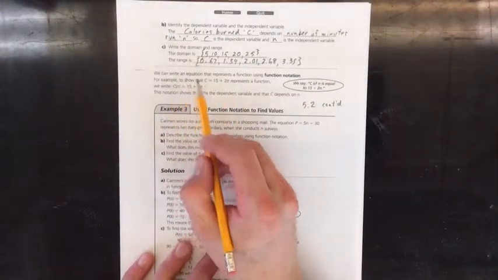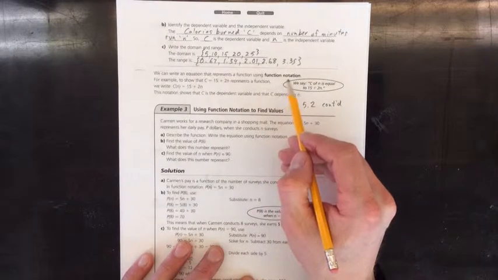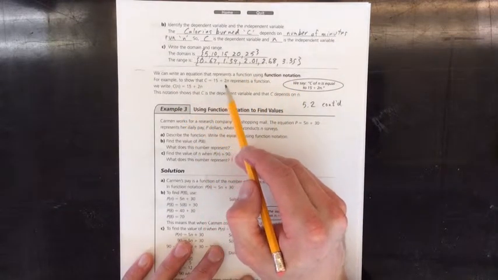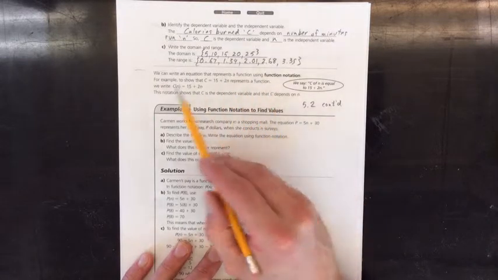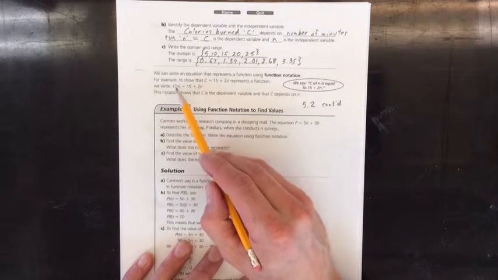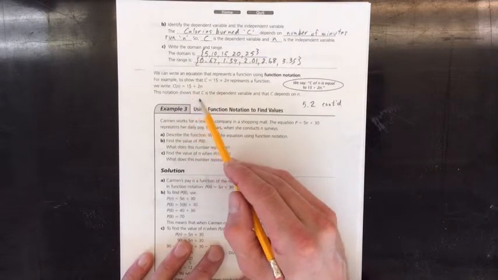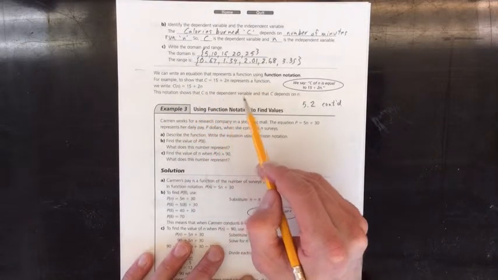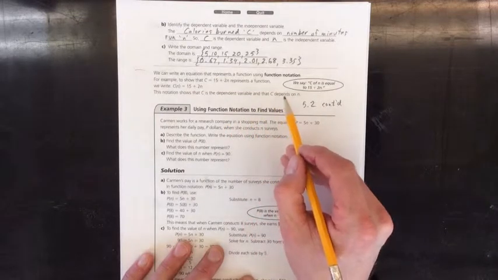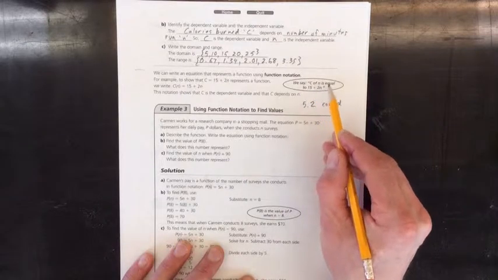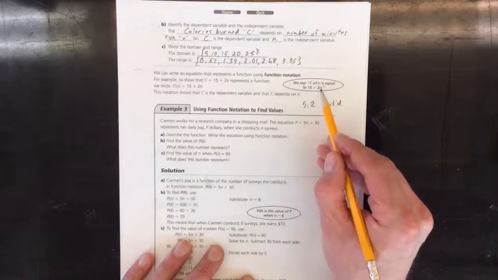So we can write an equation that represents a function using function notation. For example, to show that c equals 15 plus 2n represents a function, we write c as a function of n equals 15 plus 2n. This notation shows that c is the dependent variable and that c depends on n. We say c of n is equal to 15 plus 2n.